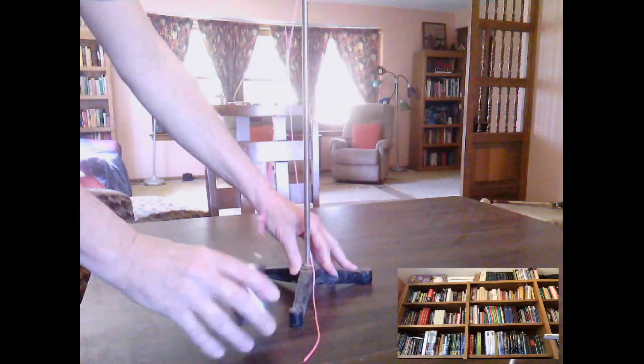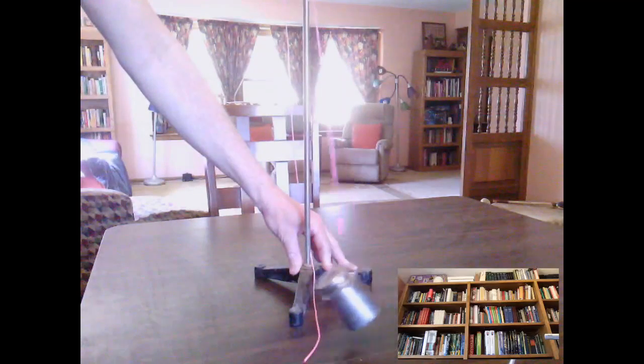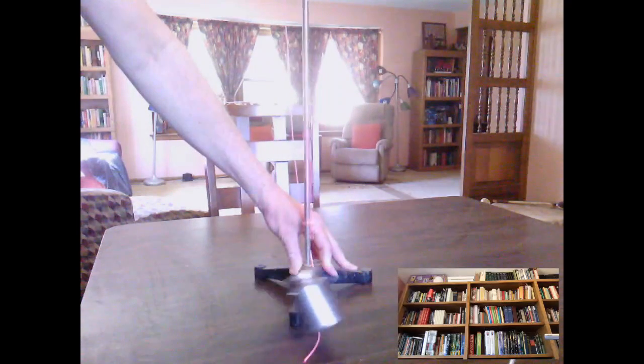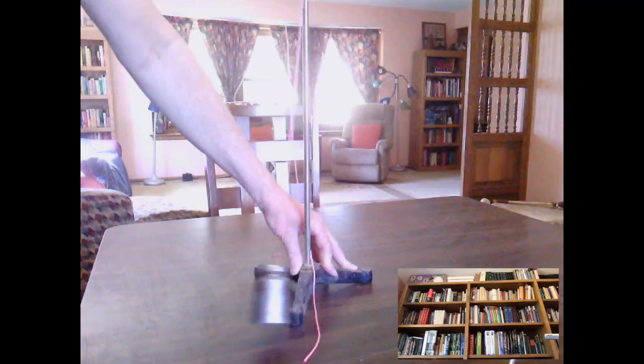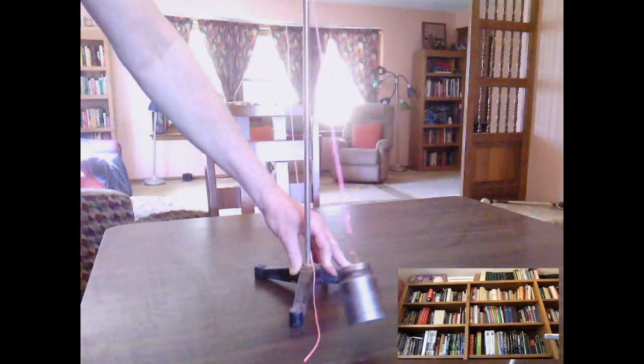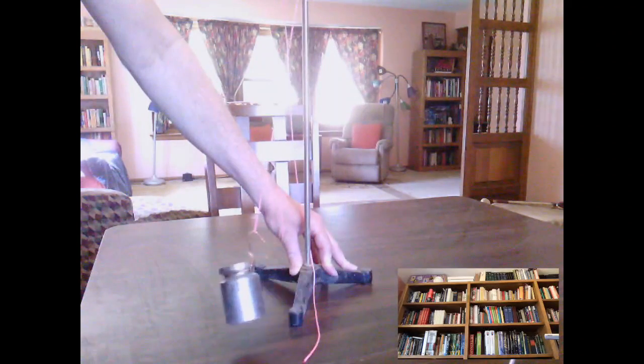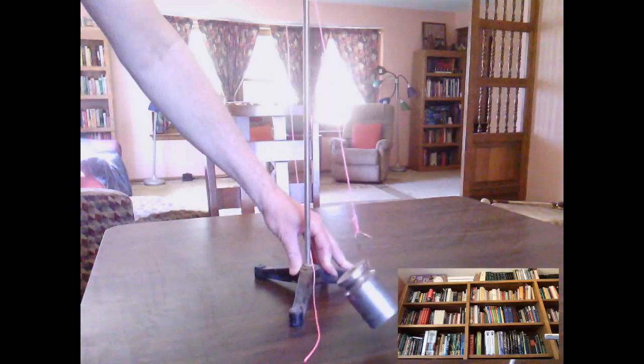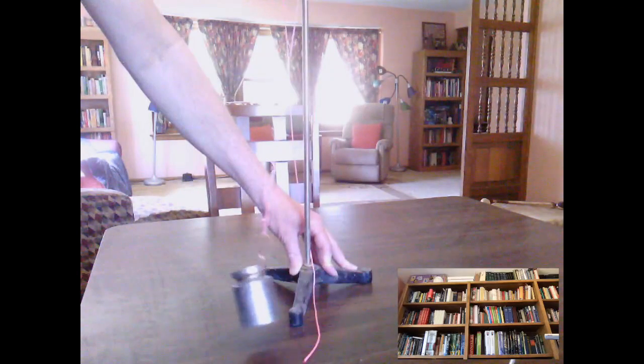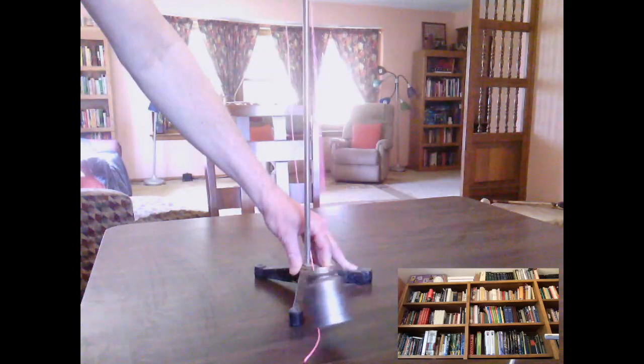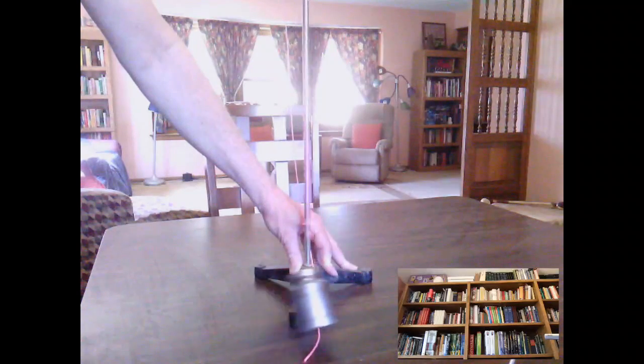So this is such a heavy mass, I have to hold it. But you can measure 10 oscillations of this. I'll let it go for 20, starting now.